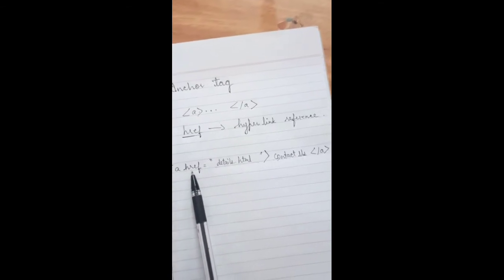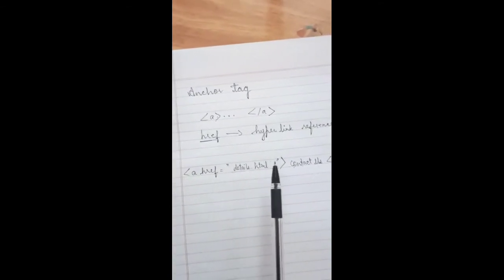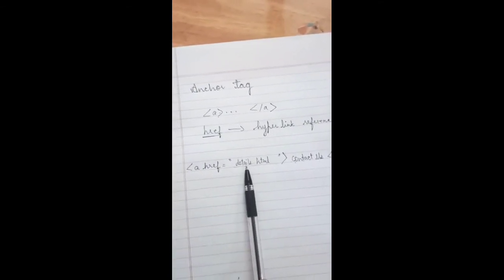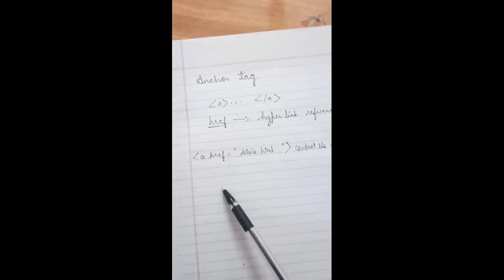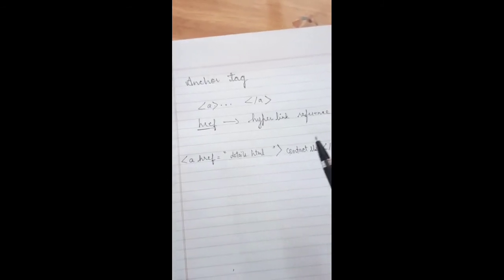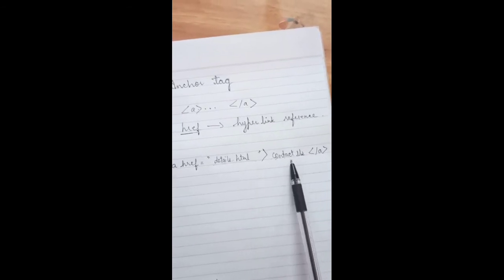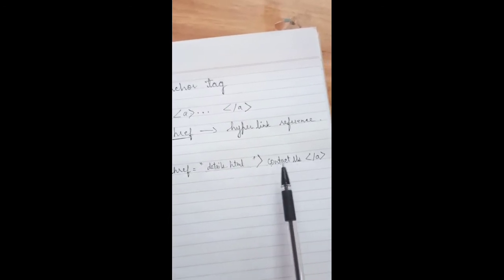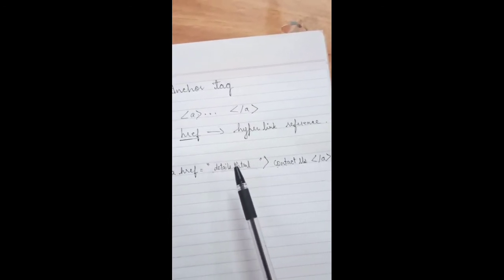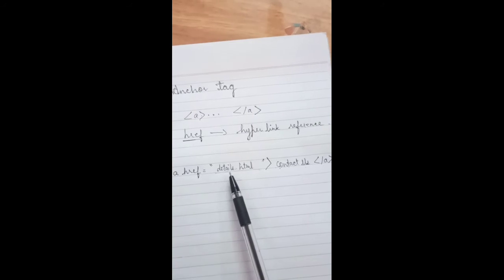We give a href equals, and within inverted commas we give the address of the web page where we want to go. Then here we give the text, which links us to that web page. On clicking this text, we'll go to this page.